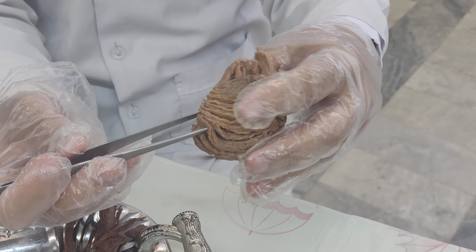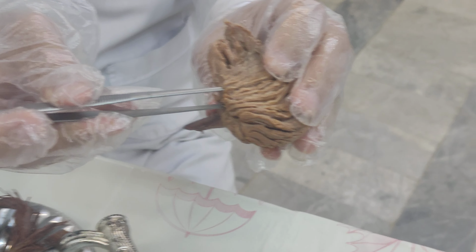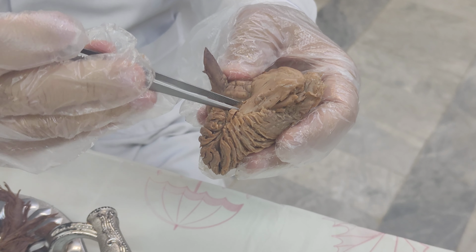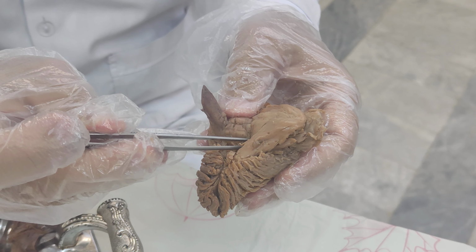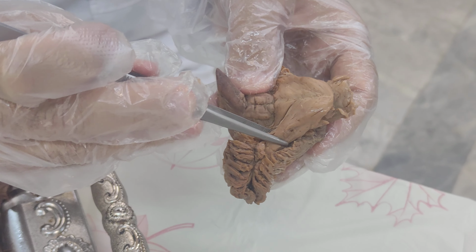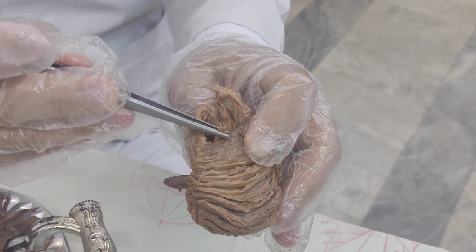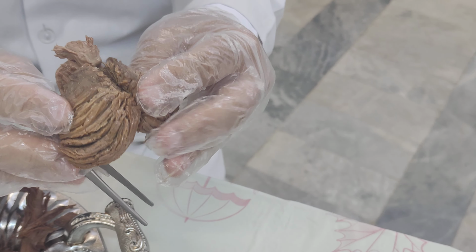Anteriorly, as you can see, the cerebellum connects to this structure by, here is the middle cerebellar peduncle. Inferiorly, this structure is the inferior cerebellar peduncle. Inferior, middle cerebellar peduncle. And here is the superior cerebellar peduncle, which comes from the midbrain.